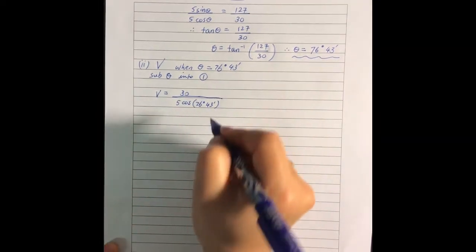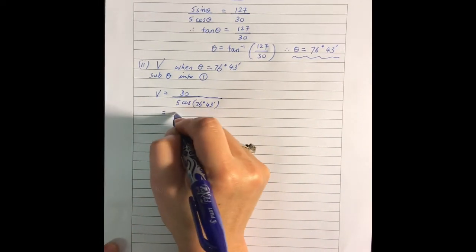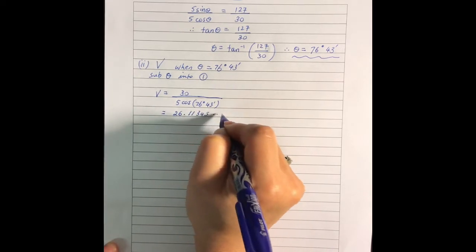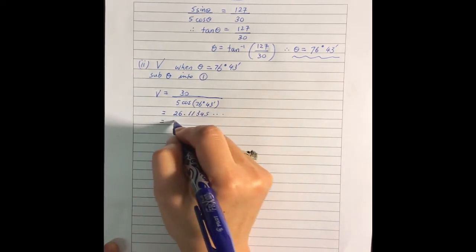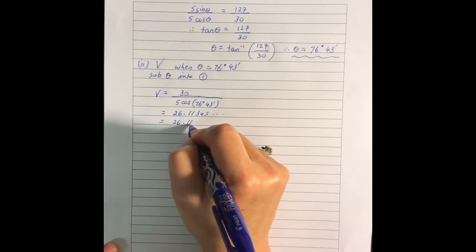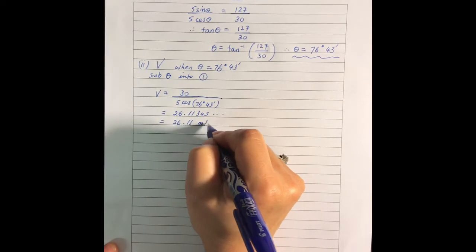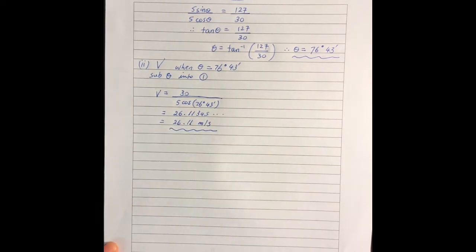Put that in your calculator and you will get 26.11345 something dot dot dot. It'll be 26.11 to 2 decimal places, and it'll be meters per second. This will be 2 marks, because 1 for the finding of theta, 1 for the velocity.